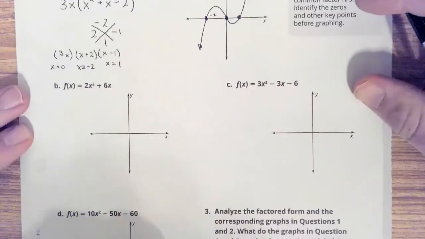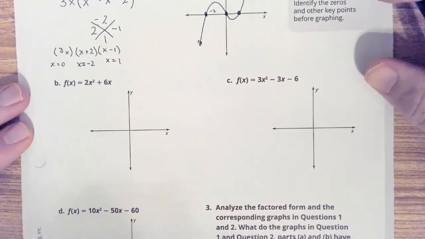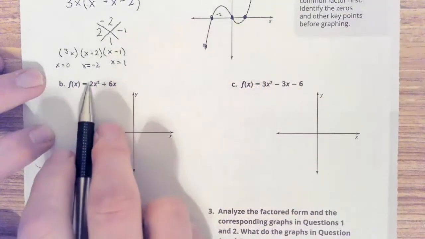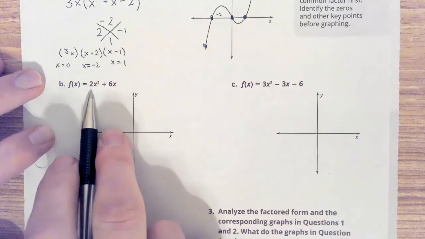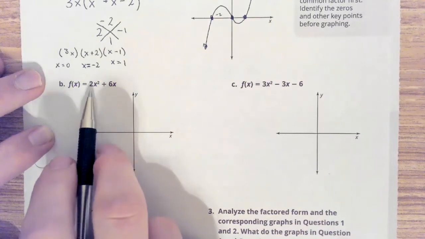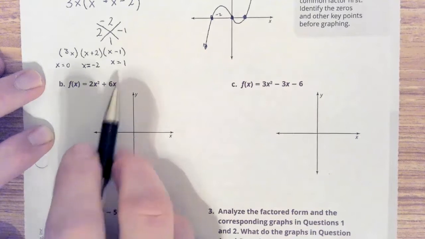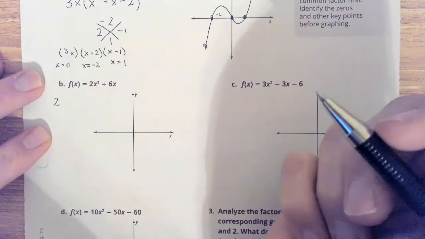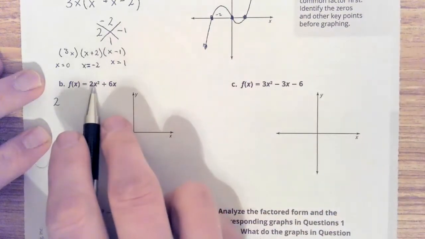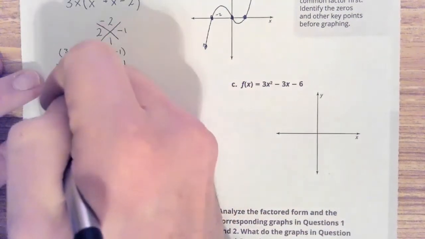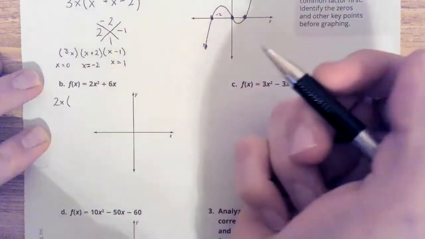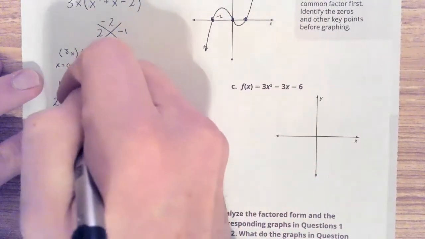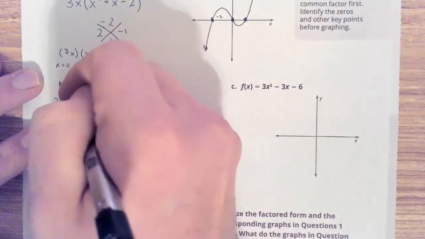All right, moving on to part B. We've got 2x squared plus 6x. So this should be a pretty interesting one. Remember, the first thing that we're going to be doing today is pulling out the greatest common factor. So what's the largest number that goes into both 2 and 6? And that is 2. And then each one of these terms has at least one x variable. So we can factor that out as well. And what's going to be left is x plus 3.